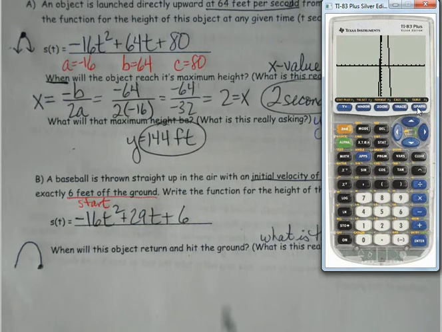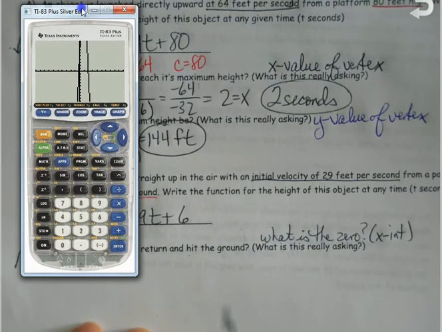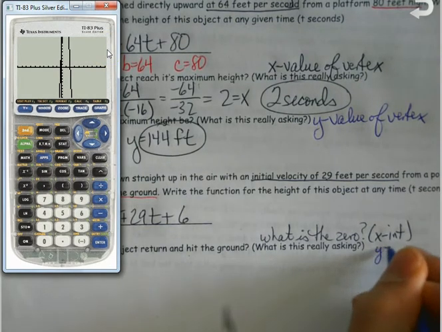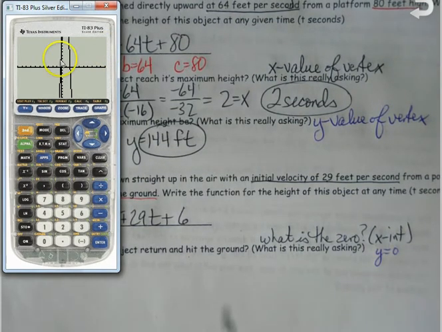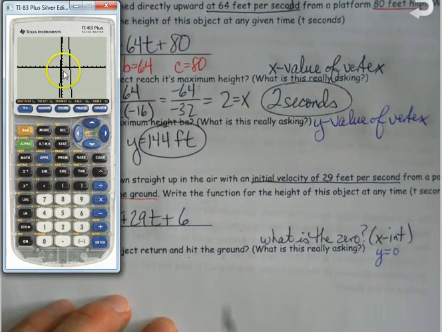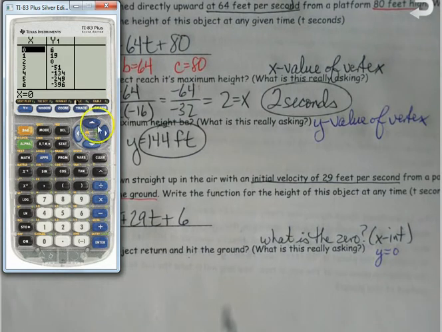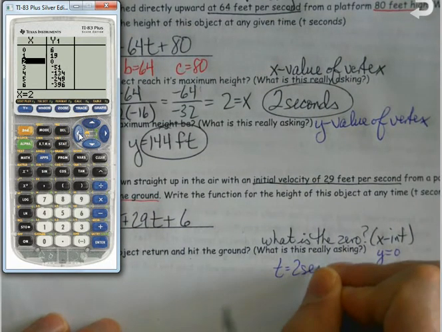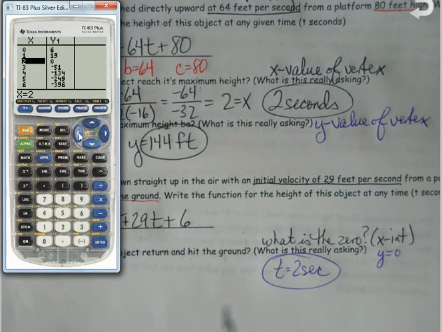Now, big if here, let me swing this over. Okay, remember when I'm looking for an x-intercept, my y value is 0 because, well, if it's on the x-axis, I didn't go up or down any. So my first inclination is always going to be to check the chart. If I check the chart and I can see where y equals 0, that x value tells me how long it takes.